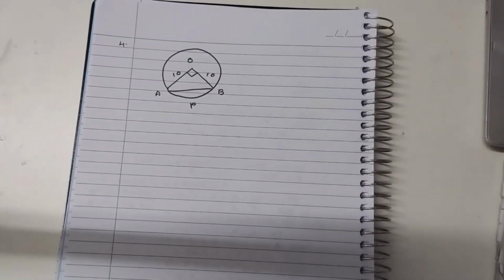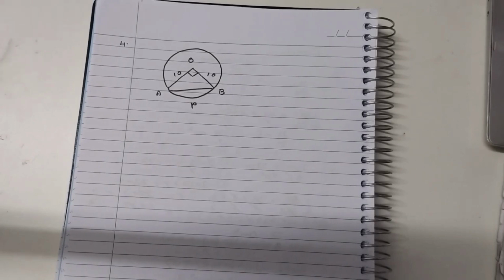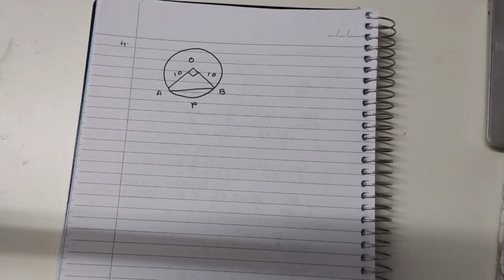In the fourth question, they're telling us that a chord of a circle of radius 10 centimeters subtends a right angle at the center. We need to find the area of the corresponding segments. First, we need to find the minor segment.